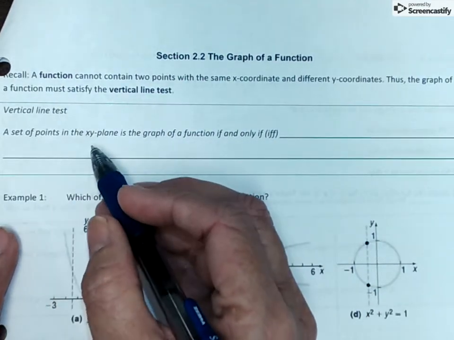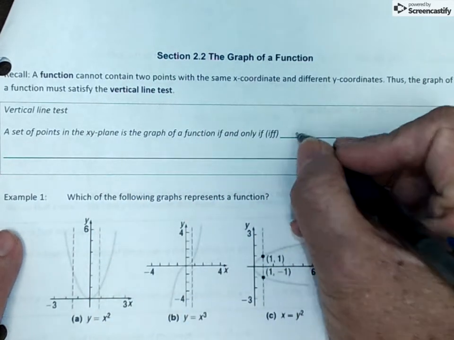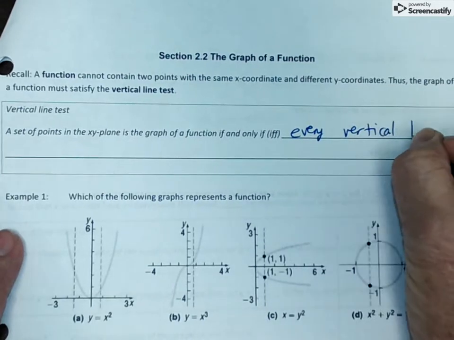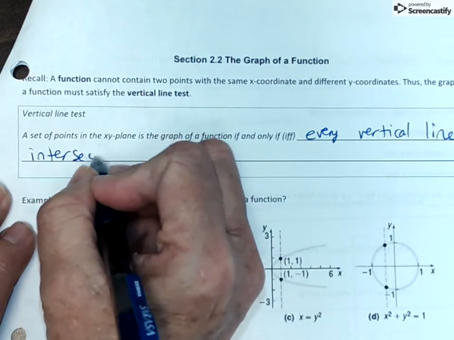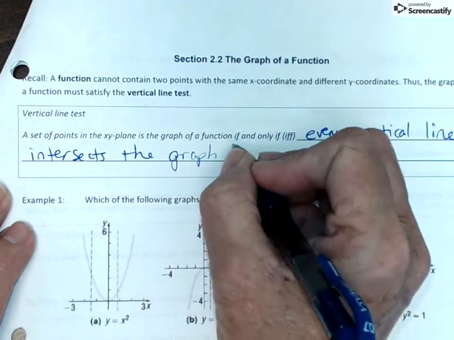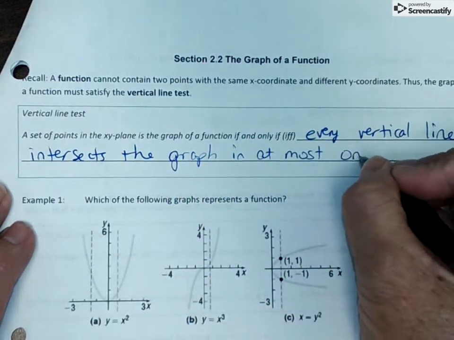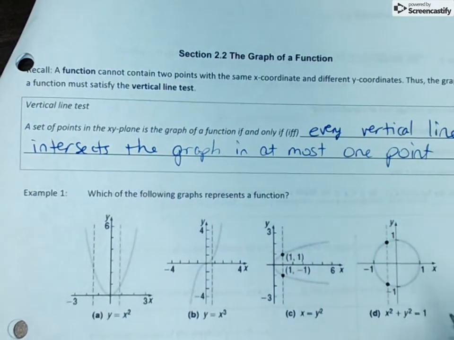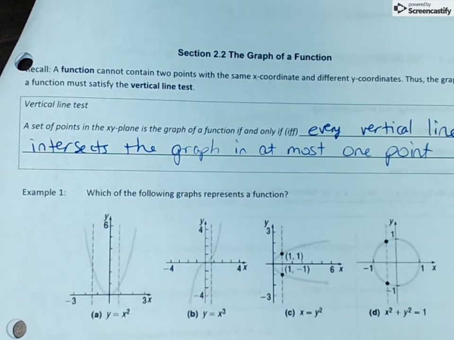So a set of points in the xy plane is a graph of a function if and only if every vertical line intersects the graph in at most 1 point. So for every vertical line I draw, I only want to hit my function in one spot. If I hit in 2 spots, it is not a function.